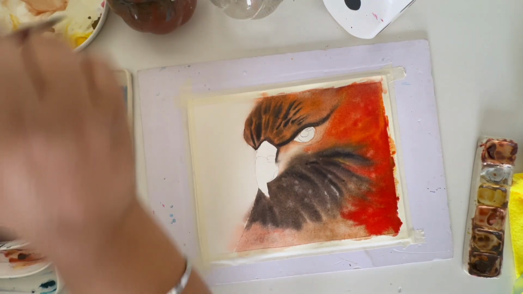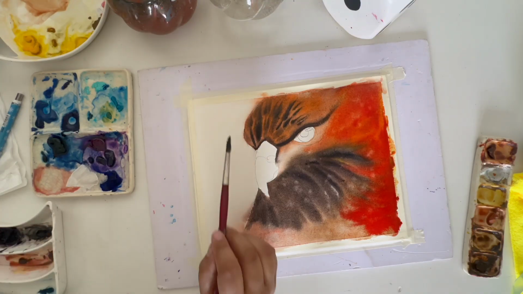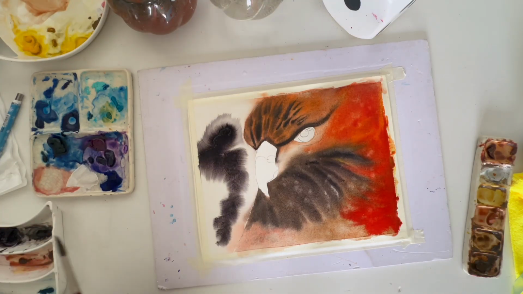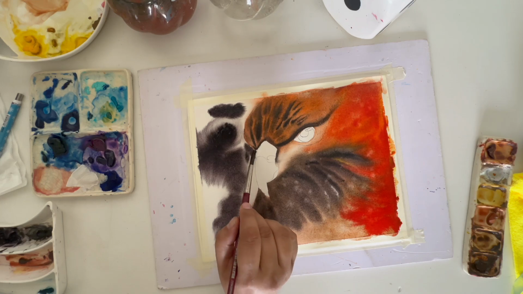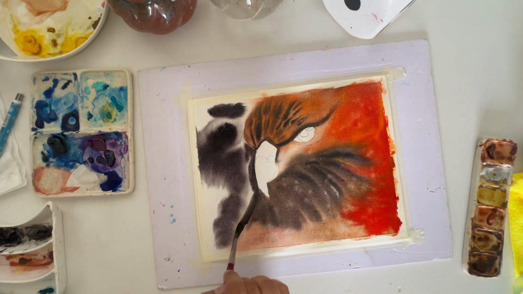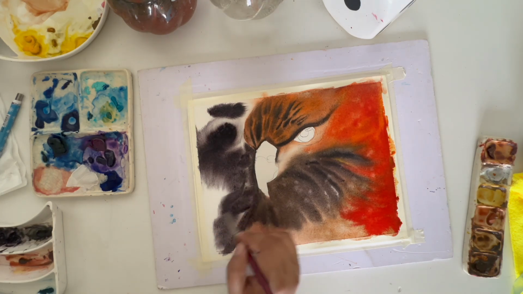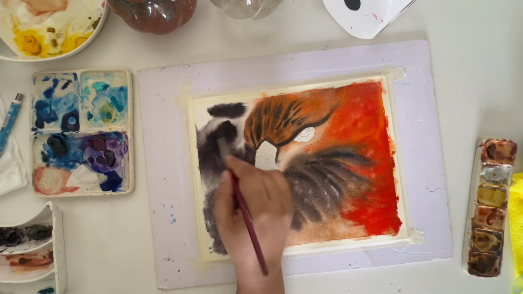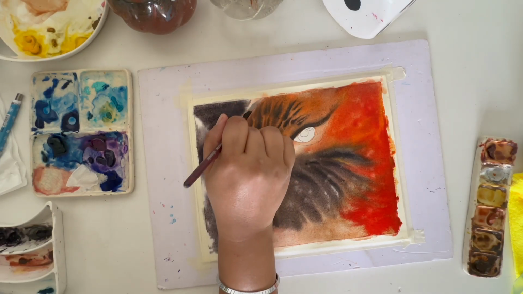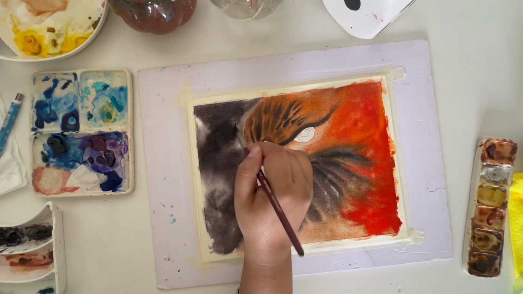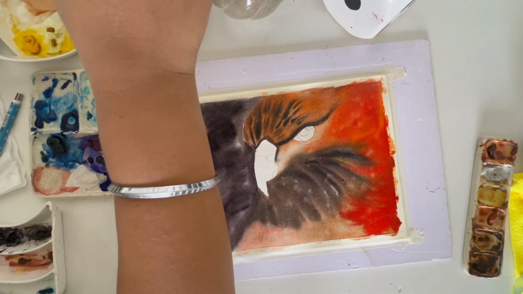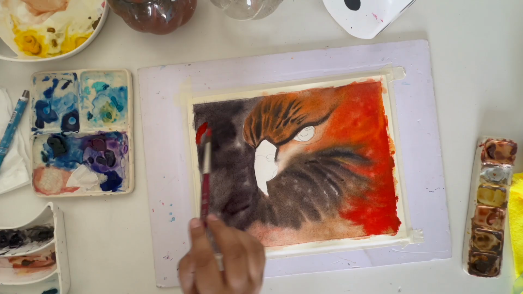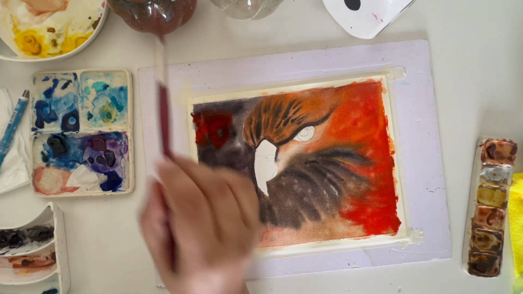To make the eagle look very dramatic, I wanted to paint the left side completely in darker values, and hence I am using Paynes gray. But this is a granulating pigment. The colors that I am using are granulating colors for this one. These are from the White Knights granulation set, so they are not my regular colors. I have put the details in the description below, so you can refer to them.